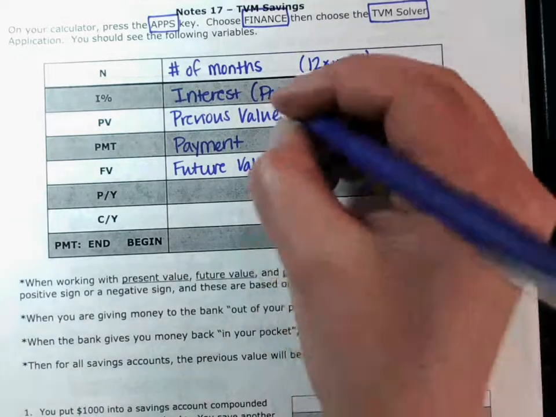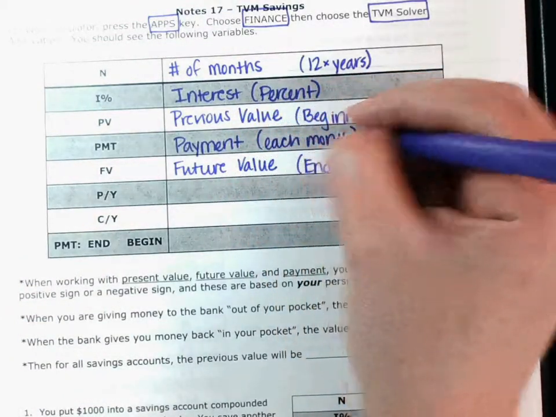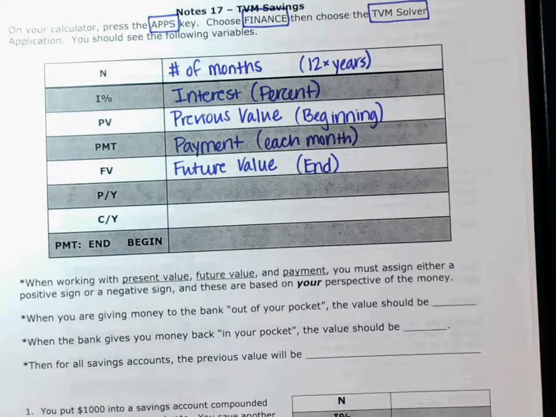Okay, so I'm going to put here, this would be each month. Okay?